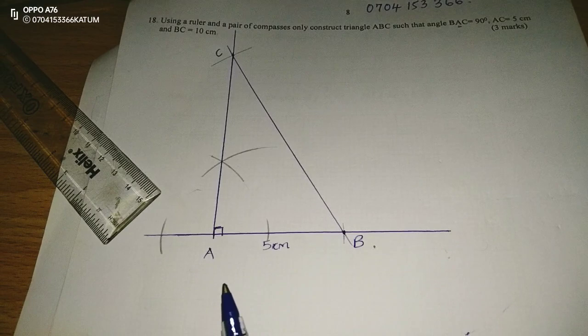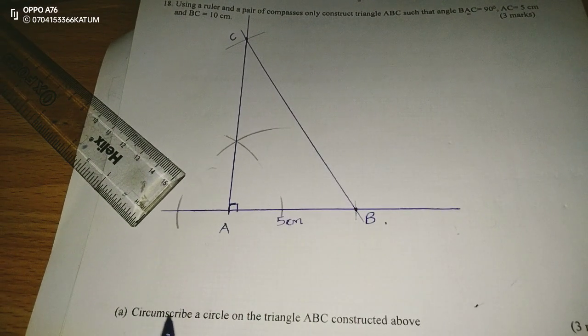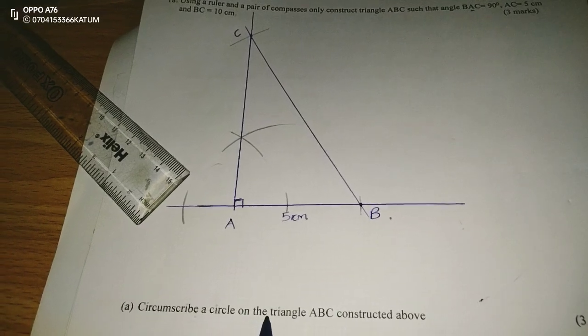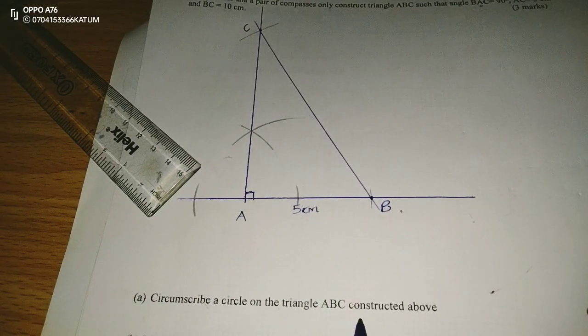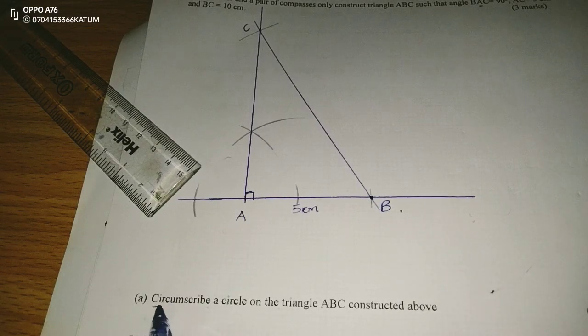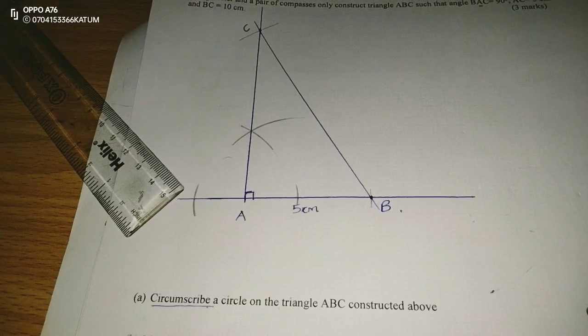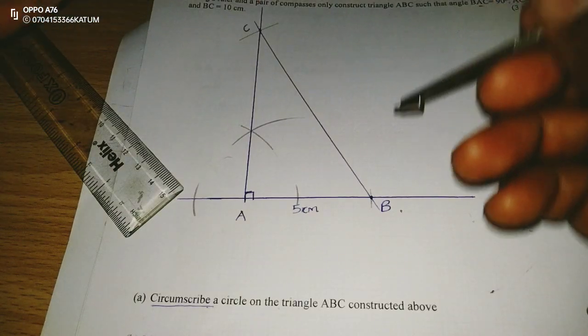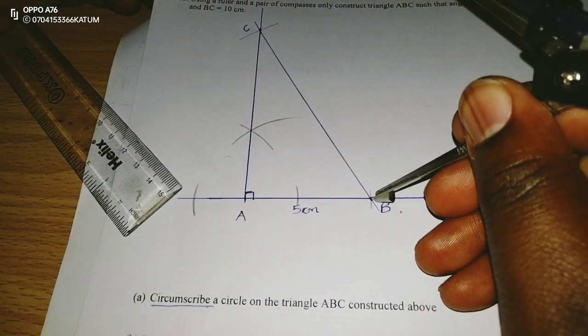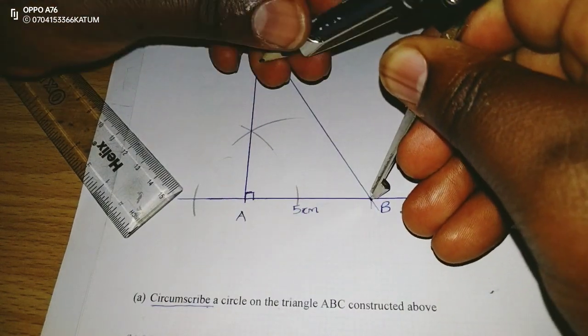The other thing after constructing the triangle is to circumscribe a circle on the triangle ABC constructed above. A circumcircle is a circle which has been circumscribed, and we need to bisect any two lines. Let me prefer bisecting BC.